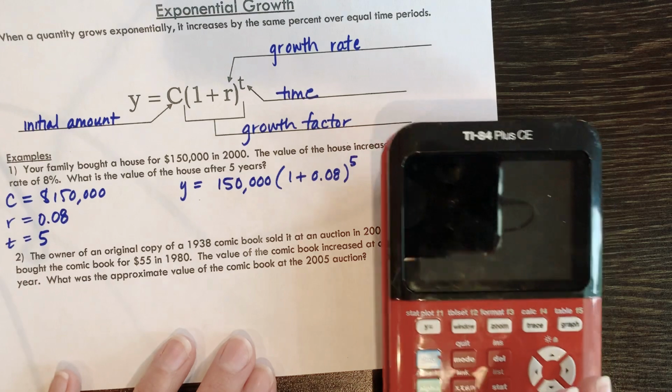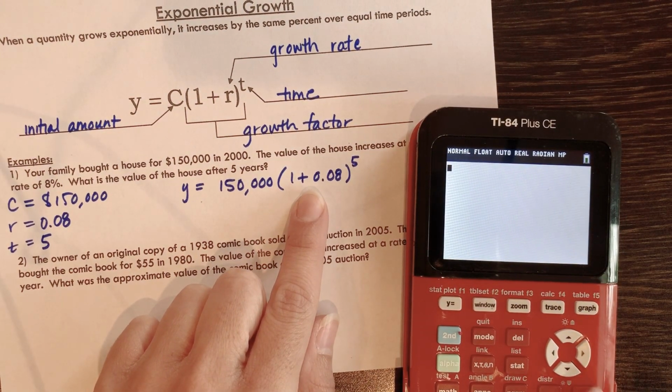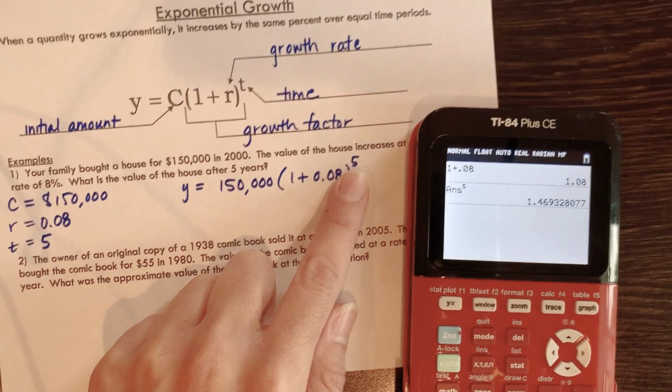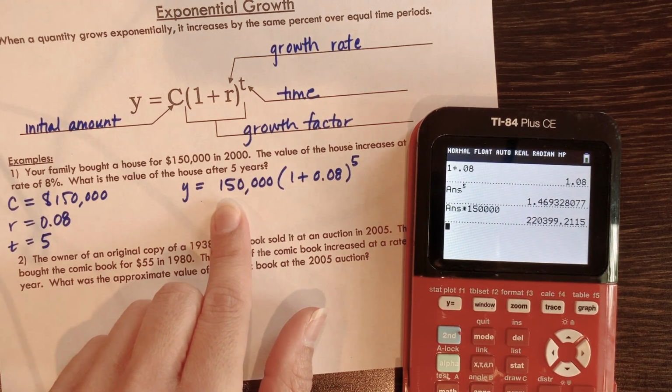So let me show you how I would type this into the calculator. I would start by adding my 1 plus 0.08. Then I would raise that to the 5th power. Then I would multiply that by 150,000.